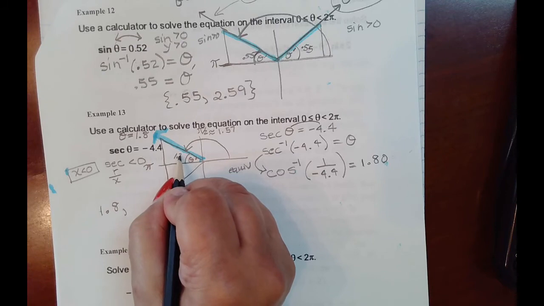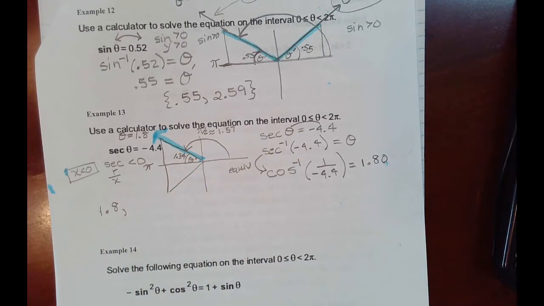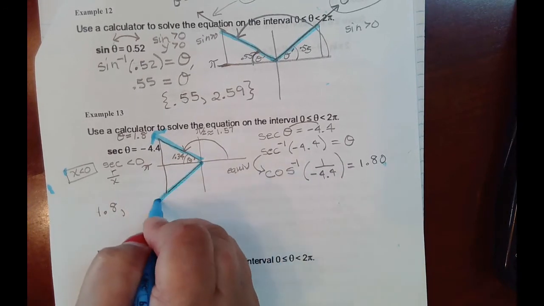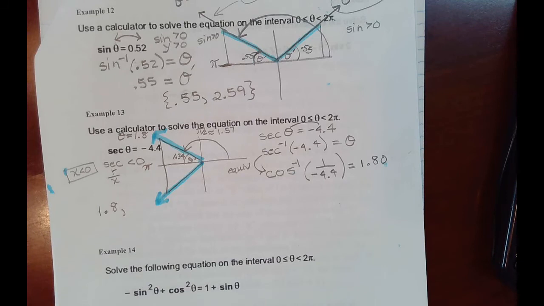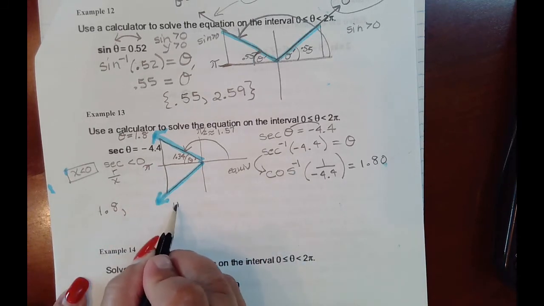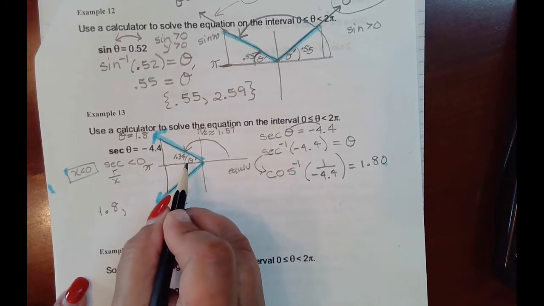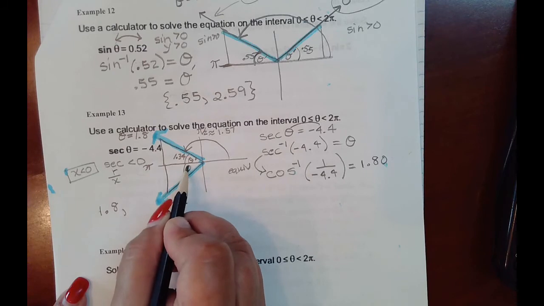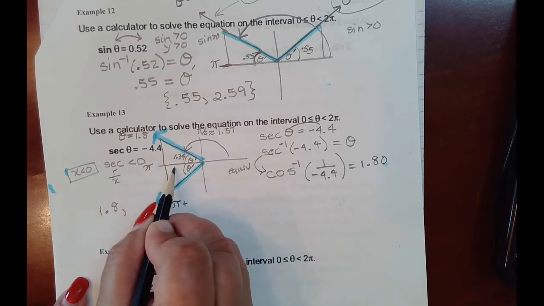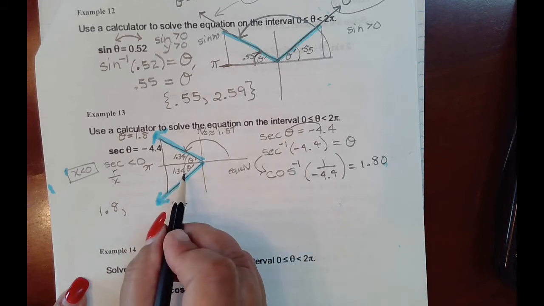And I'm going to use that to help me get my other answer. I want to also know where this arm is right here. So that would just be 3.14 plus this reference angle, because if the reference angle is 1.34 in this upper triangle, then it's 1.34 in this one as well.